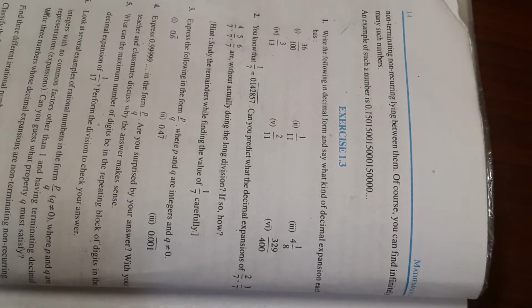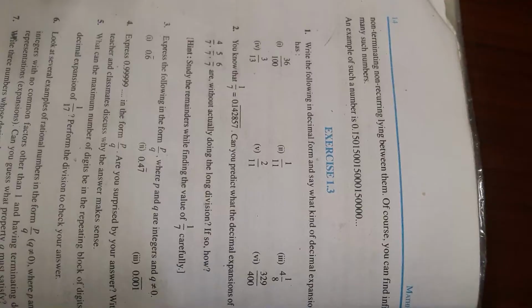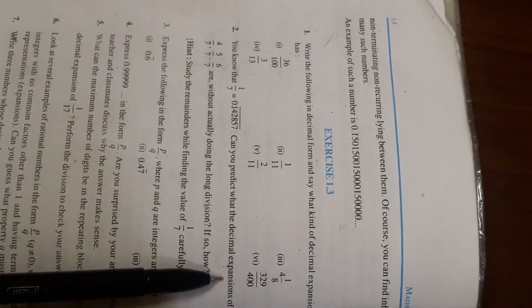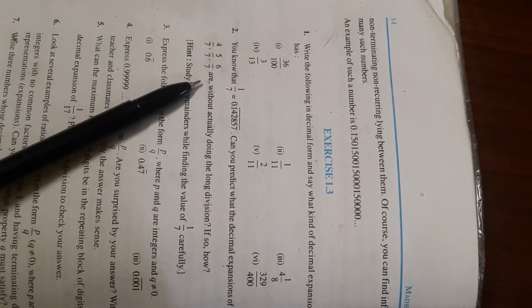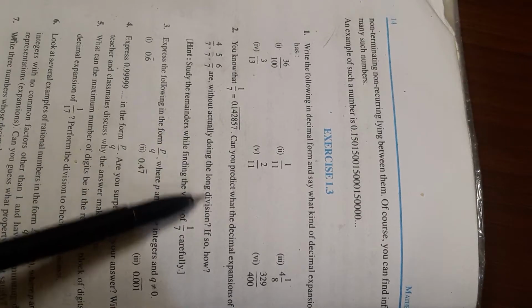Now come to the question number second. You know that 1 upon 7 is equal to 0.142857 bar. Can you predict what the decimal expansions of 2 upon 7, 3 upon 7, 4 upon 7, 5 upon 7, 6 upon 7 are without actually doing the long division?